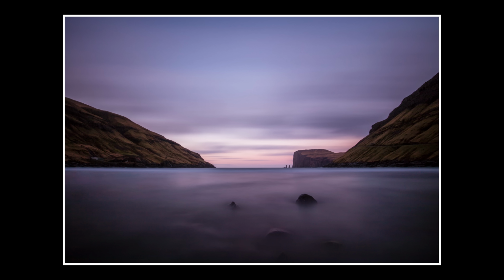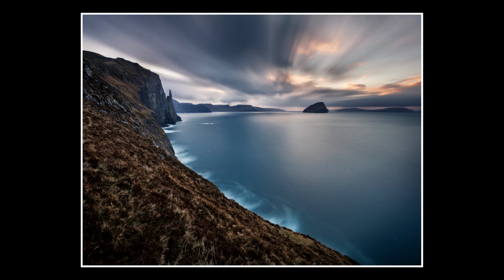But be careful, negative space can also make grand elements in your scene, like mountains, seem small. Or if used incorrectly, it can end up as dead space rather than negative space. So use negative space deliberately.